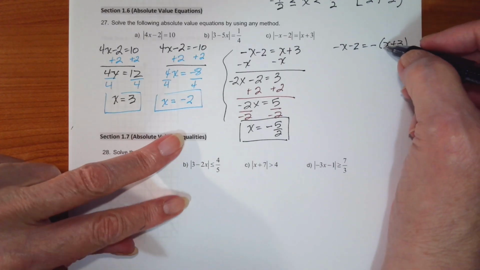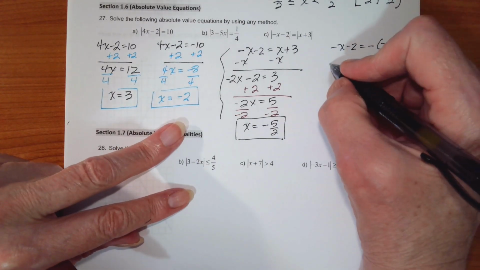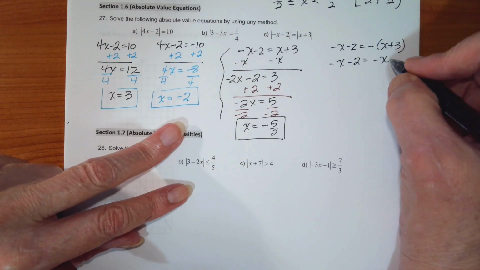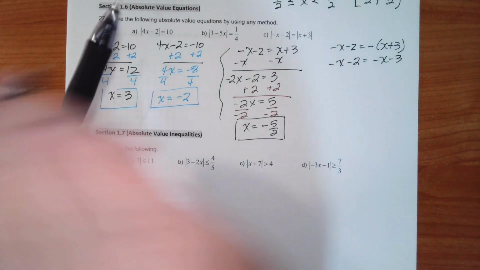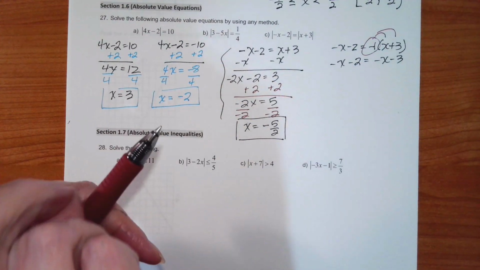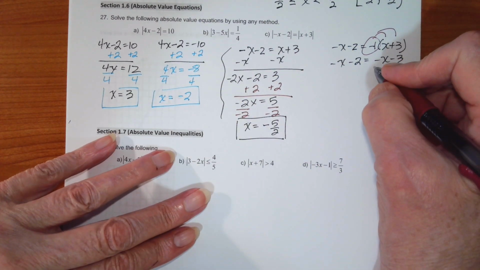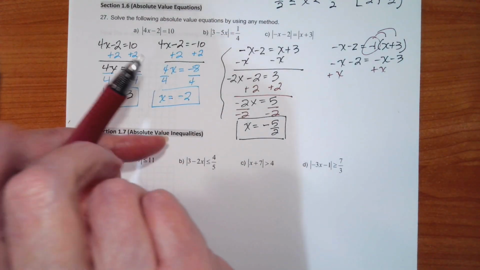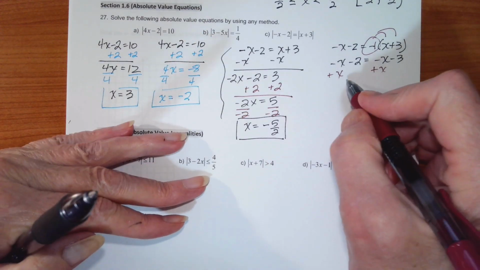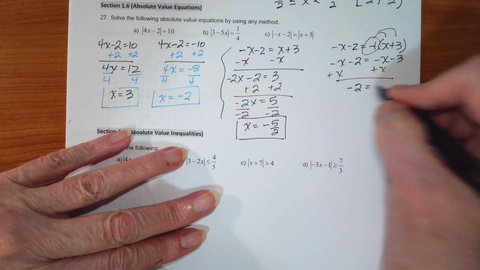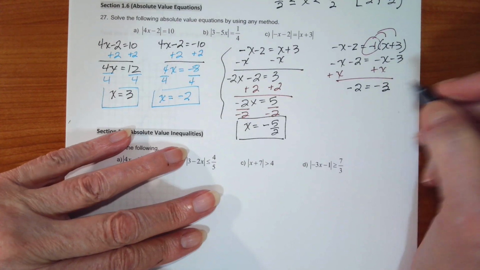Okay. On this one, if I distribute the negative one, I get negative x minus 2 is equal to negative x minus 3. So again, I'm just taking this negative 1 and distributing it. All right, then I'll add x to both sides. And that gives me negative 2 is equal to negative 3.